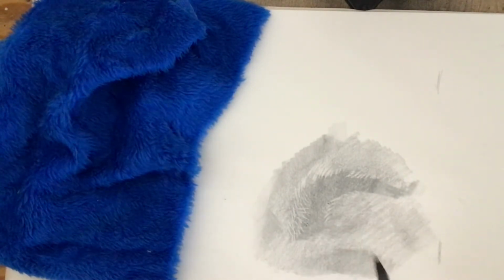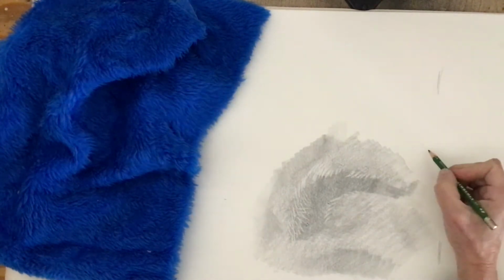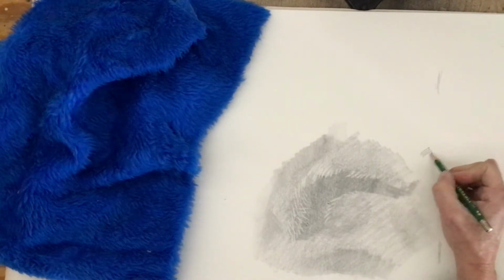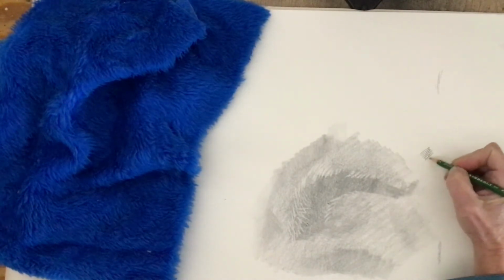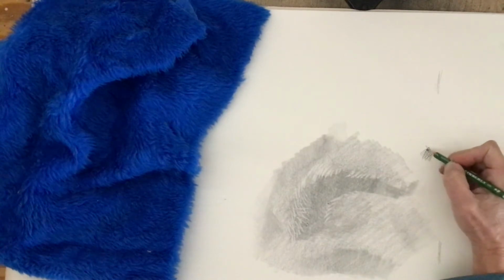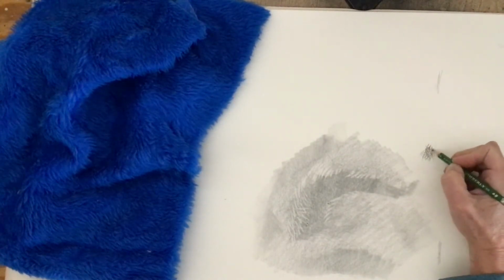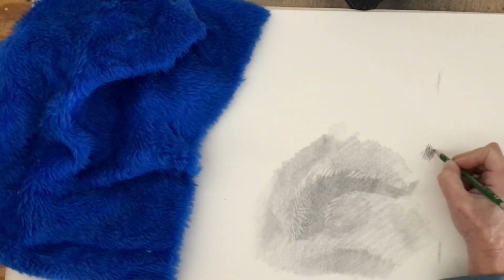And as in hatching and cross hatching, you are going to create lightness and darkness depending on how much of the paper shines through. And in this case, I've darkened the paper. So whereas normally in hatching and cross hatching, the paper is light, and then wherever you have more graphite or ink or whatever you're using, it's going to be darker.